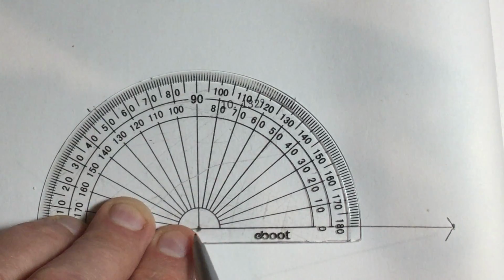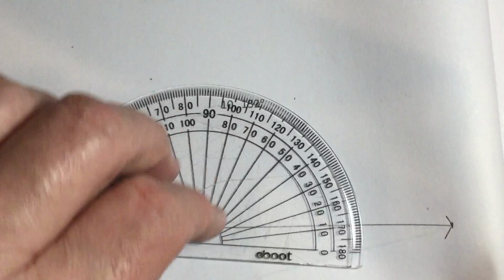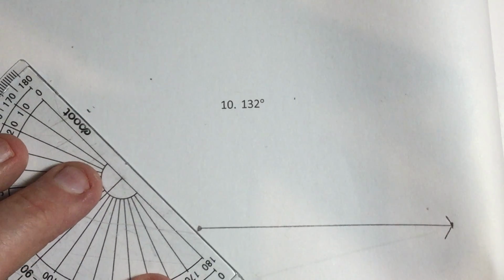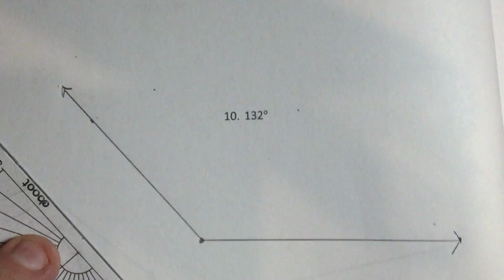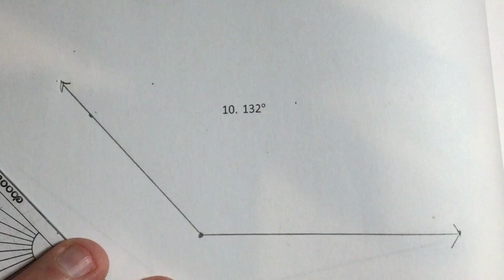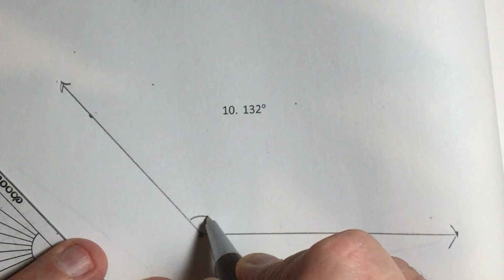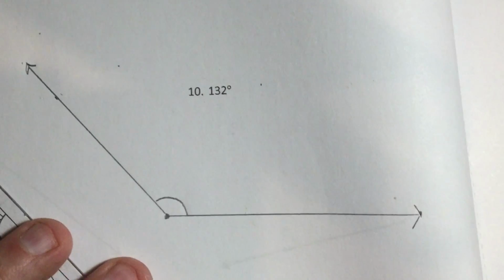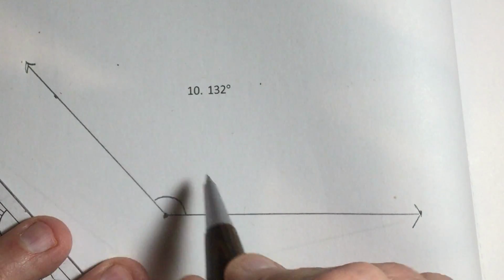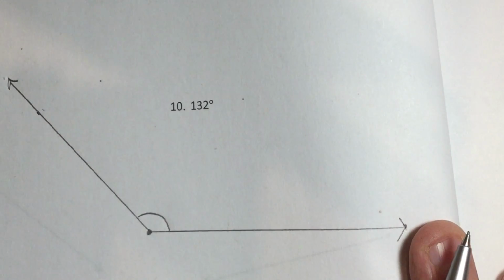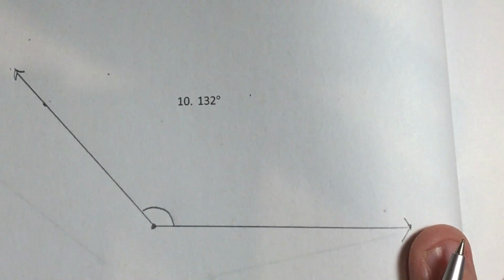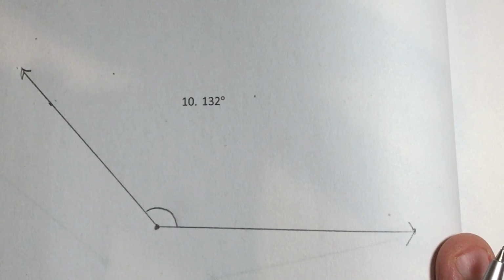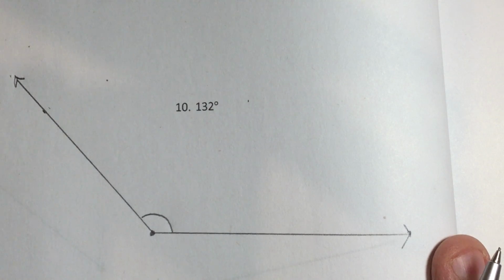Now I can go ahead and remove my protractor, and I can use my straight edge to connect my points and put my arrow on it and put my arc on it. And so now, yes, that looks like an obtuse angle. So that is a little bit about measuring angles and drawing angles.